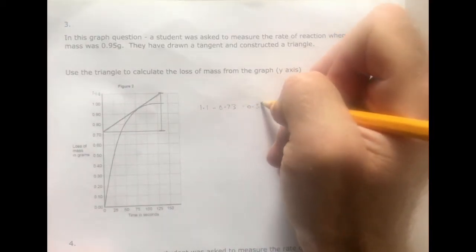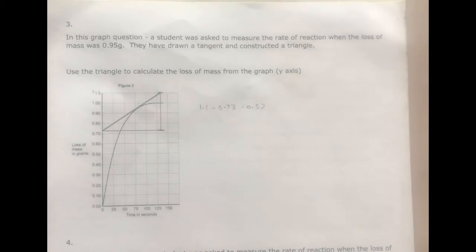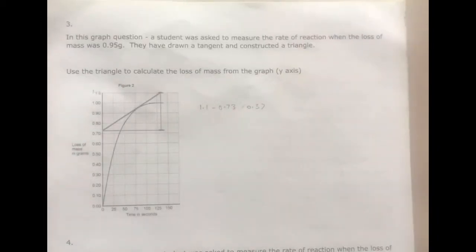0.37. Now, I then decided that there was a bit of a range going to be allowed on that one. So the range that I allowed was 0.38, 0.37, 0.36. So that was the kind of range I allowed on that.